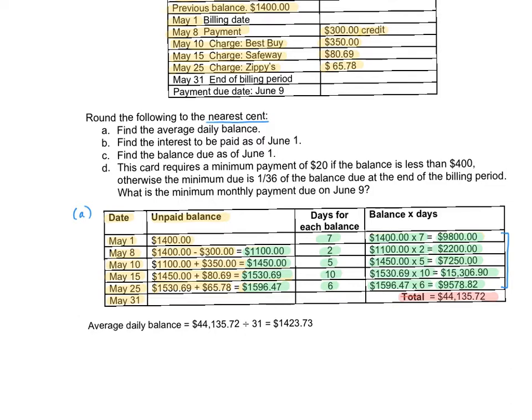Now to figure out the average daily balance, we have to take the sum of our daily balances and divide it by the number of days in the billing cycle, which in our case is May, so there's 31 days. When we do that division, we end up with $1,423.73.